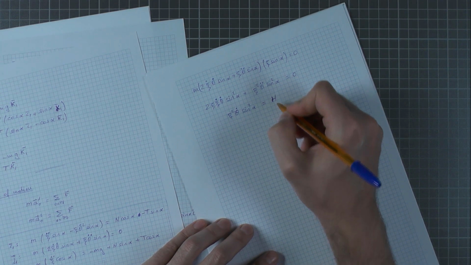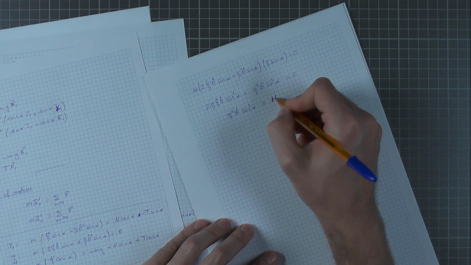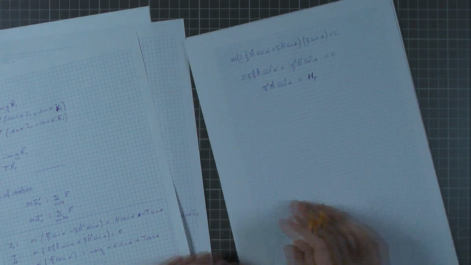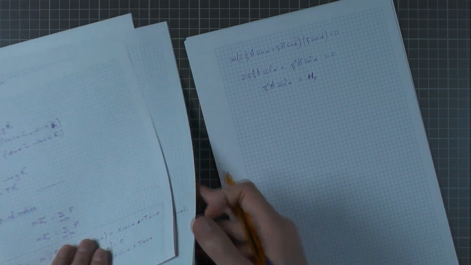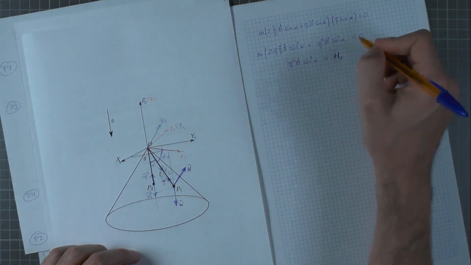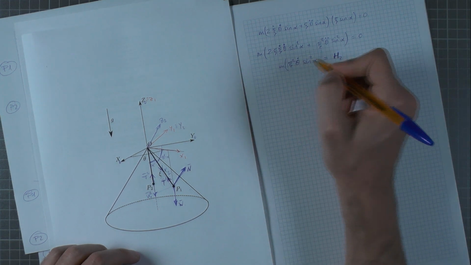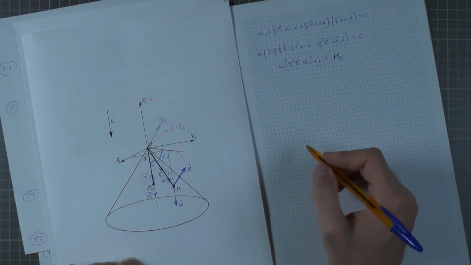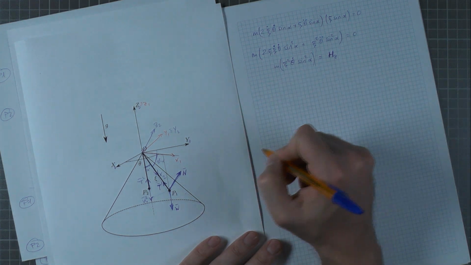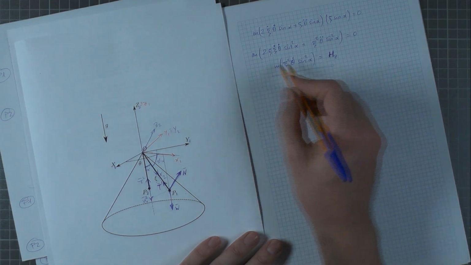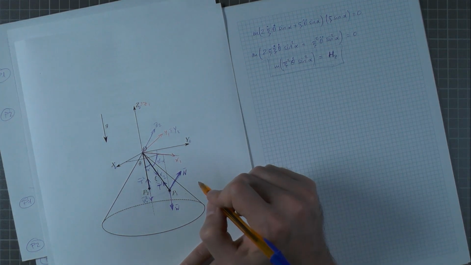Now, I'm going to call this constant of motion hz. And I want you to understand what is the meaning of this constant of motion. If we had kept the mass, it would properly be an angular momentum, and indeed, this is the angular momentum of P1 about the vertical axis.